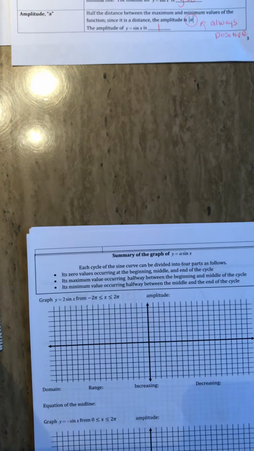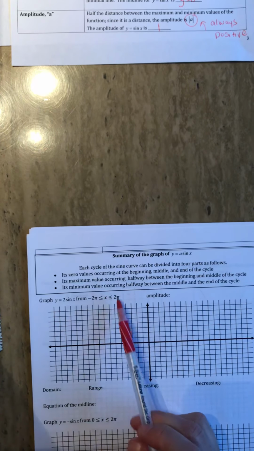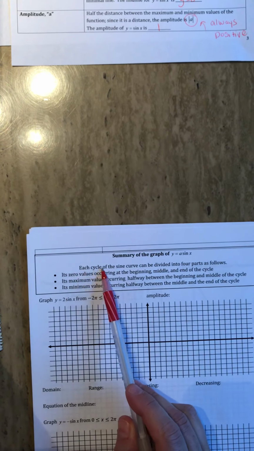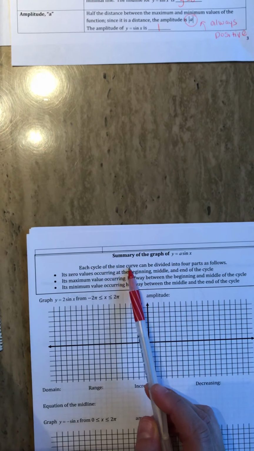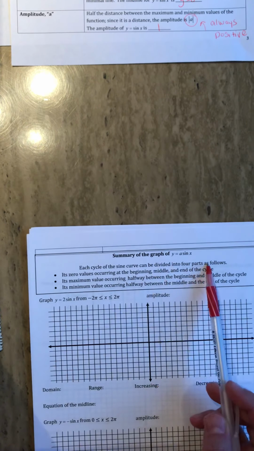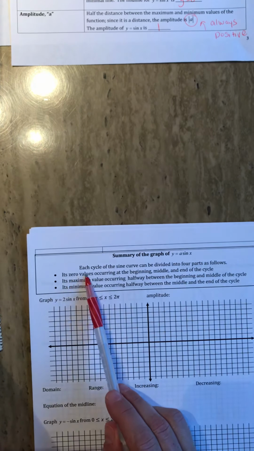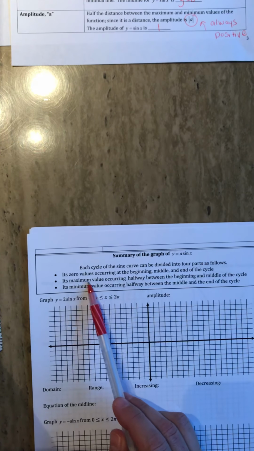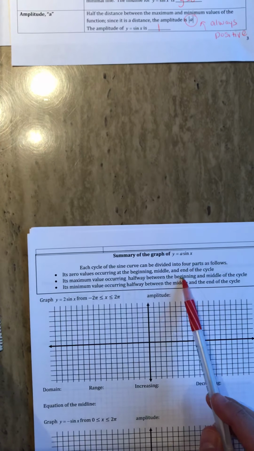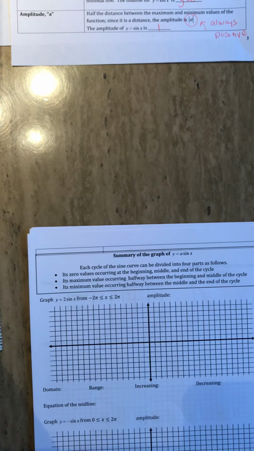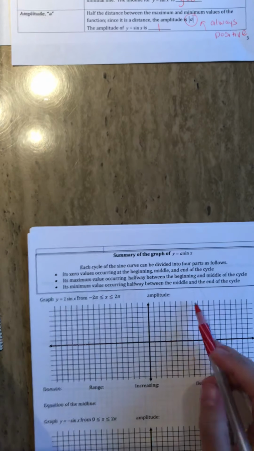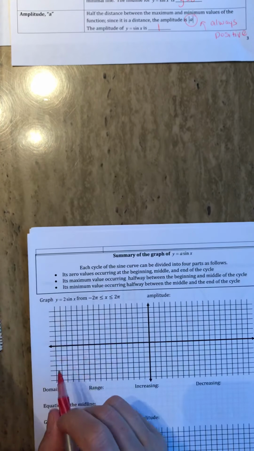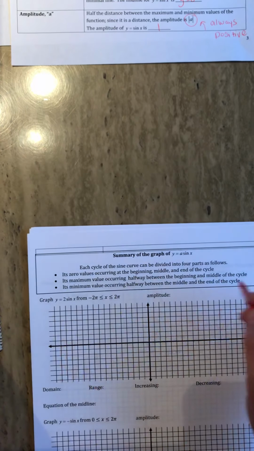Okay, so we're just going to go ahead and summarize. Each cycle of the sine curve is divided into 4 parts. Its zero values occur at the beginning, the middle, and the end. Its max value occurs halfway between the beginning and the middle. Its min value occurs halfway between the middle and the end. All right, so now we are going to go ahead and graph this.